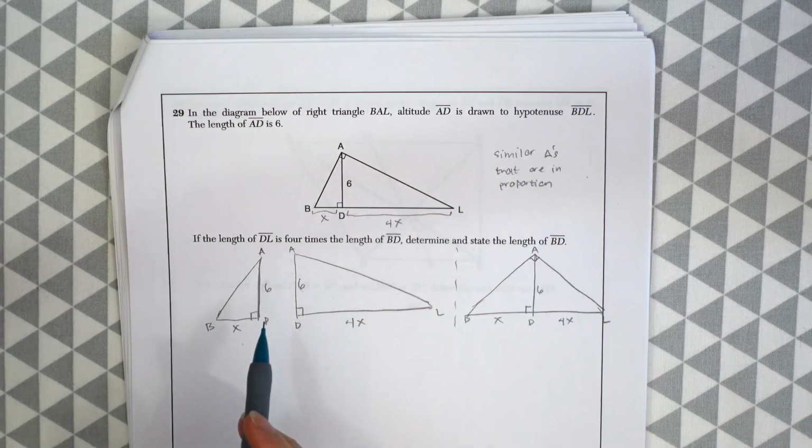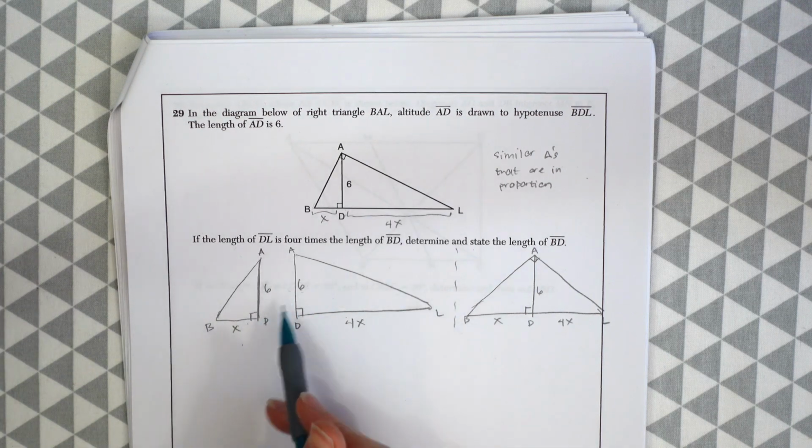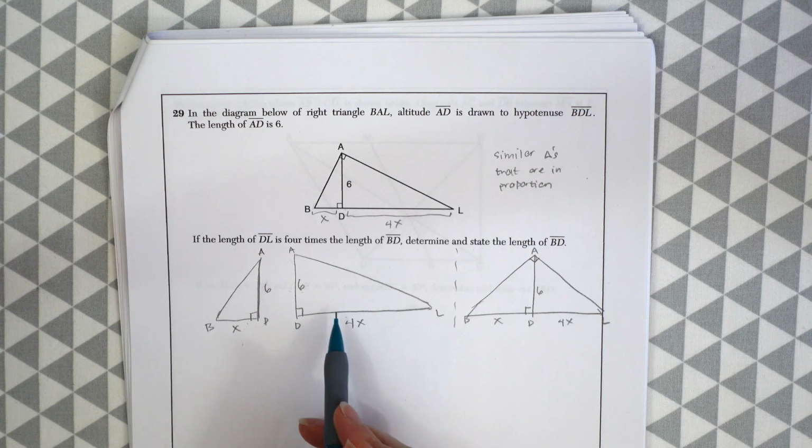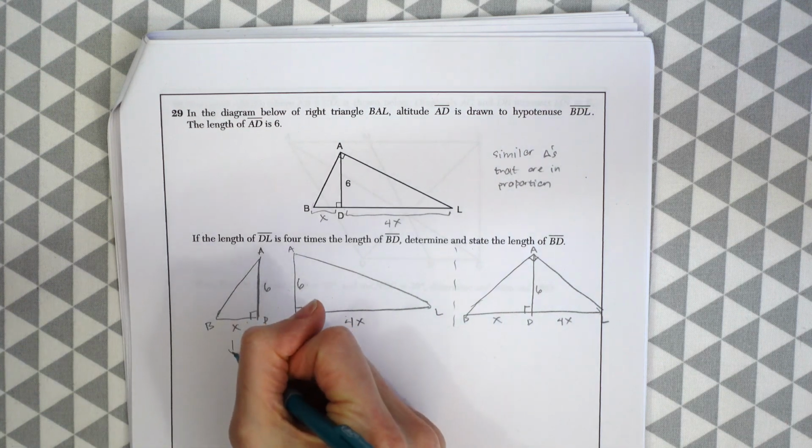In order to find the value of x, what we're going to do is pick 2 of the triangles and set up a proportion. So notice here, these 2 triangles are going to work for us because these have values we can work with. So how do we set up a proportion? What we're going to want to do is flip and rotate each of these triangles so that they match each other, and we can more easily see how to set up the proportion.